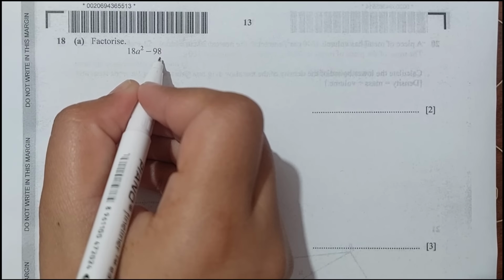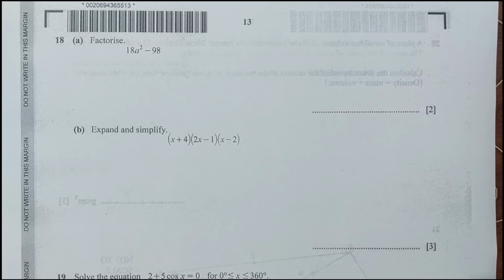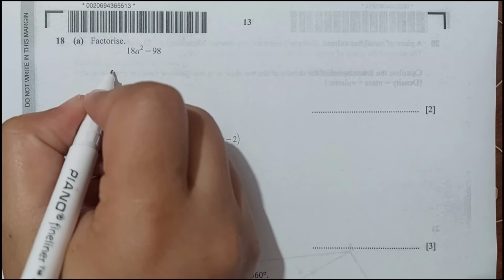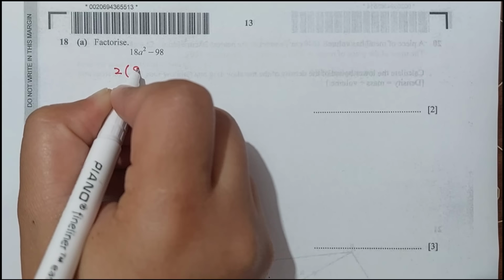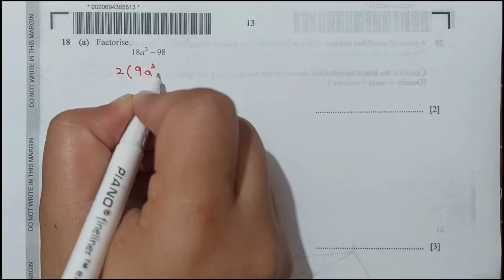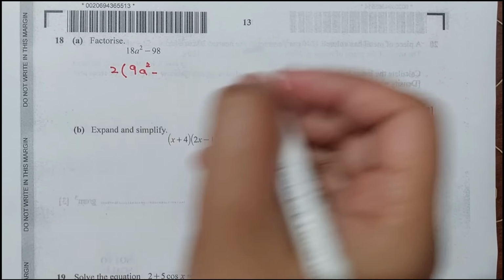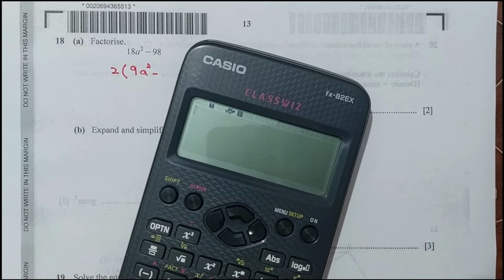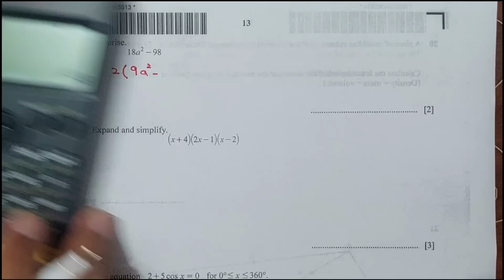Question number 18, part A, factorize 2a square minus 98. Let's take 2 common. 2 times 9 is 18. a square minus 98 divided by 2 is 49.